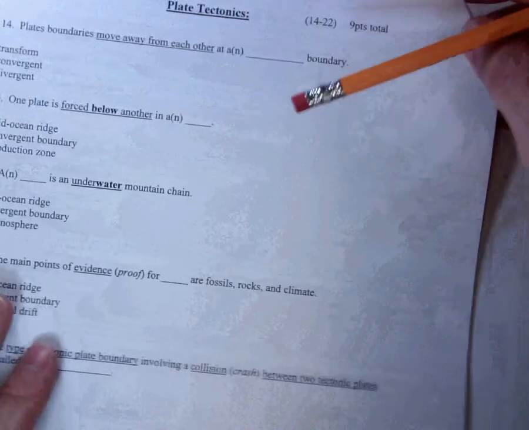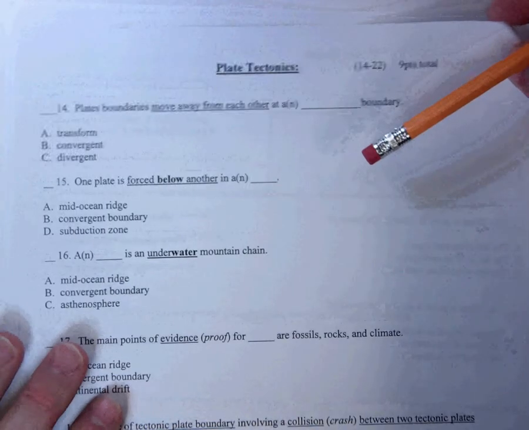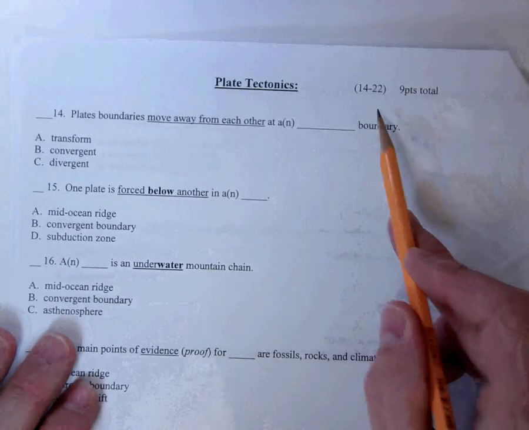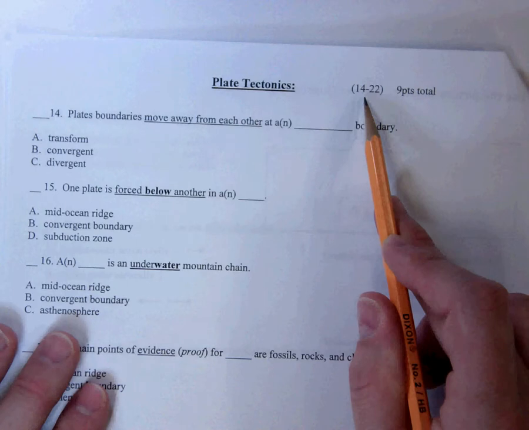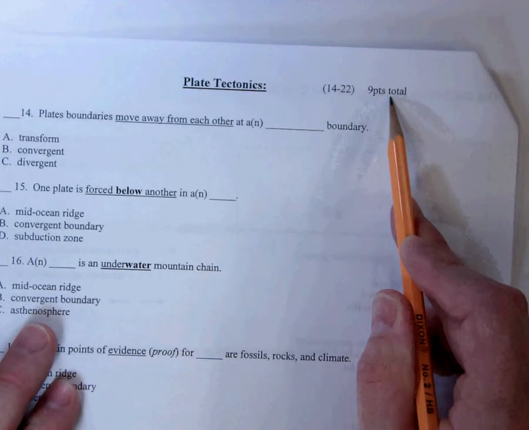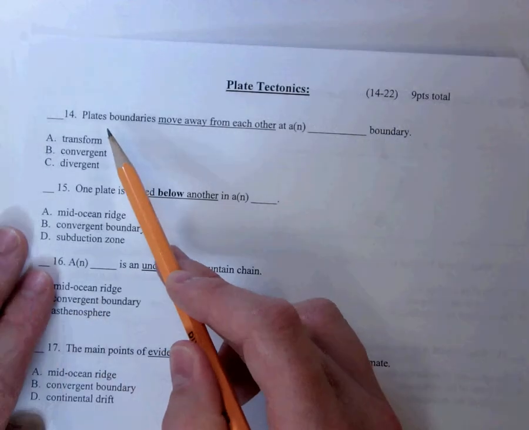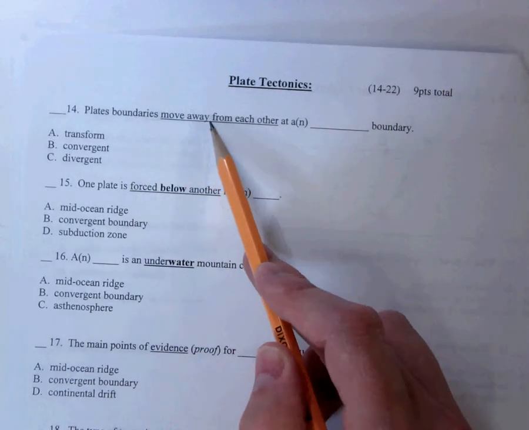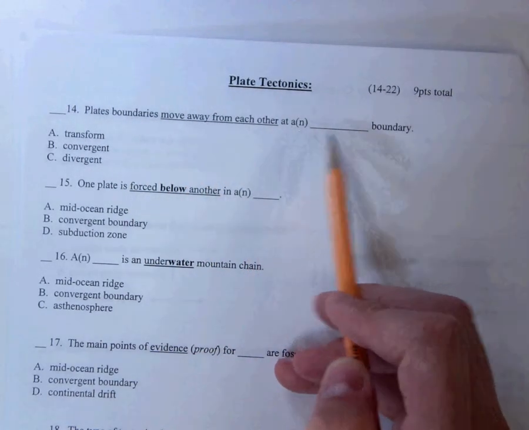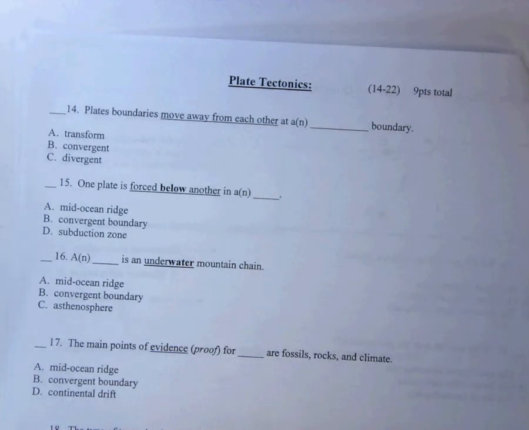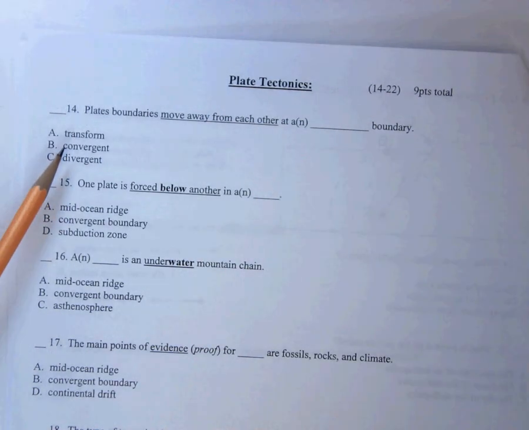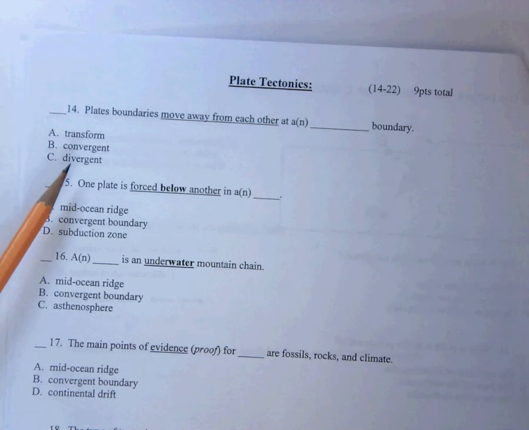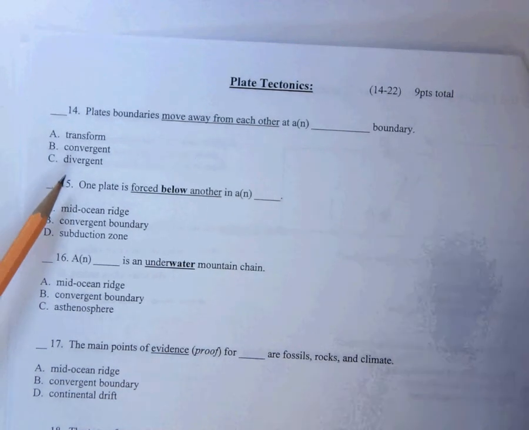All right, and that is the end of the earthquake section. We're going to go ahead and go straight to the plate tectonic section. Up here at the very top, we have questions 14 through 22. That would be 9 points total. Number 14, plate boundaries move away from each other at a blank boundary. Is that A, a transform boundary, B, a convergent boundary, or C, a divergent boundary?